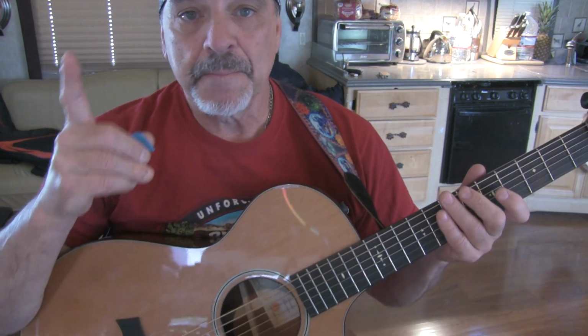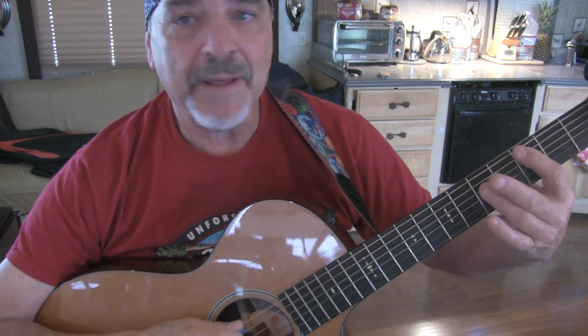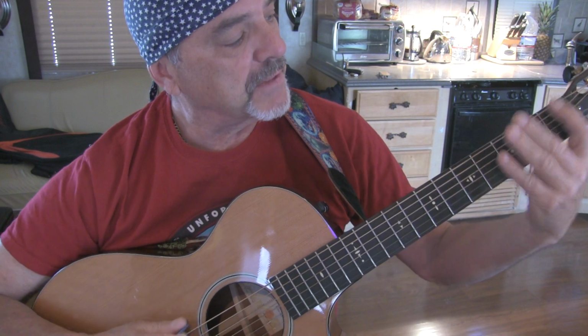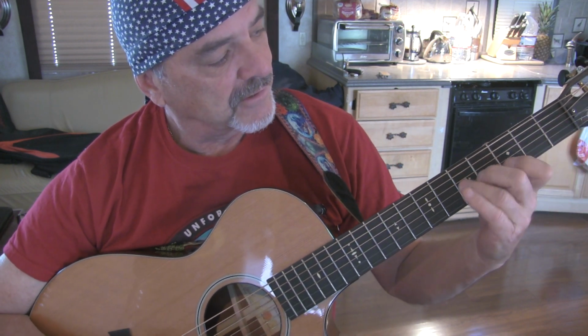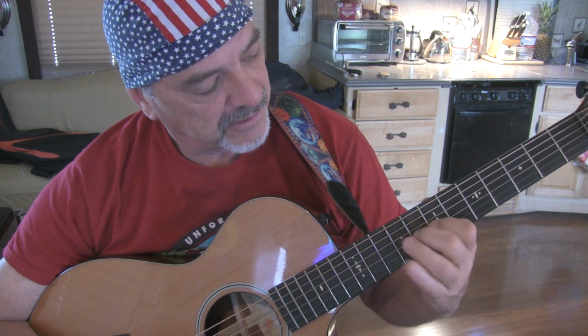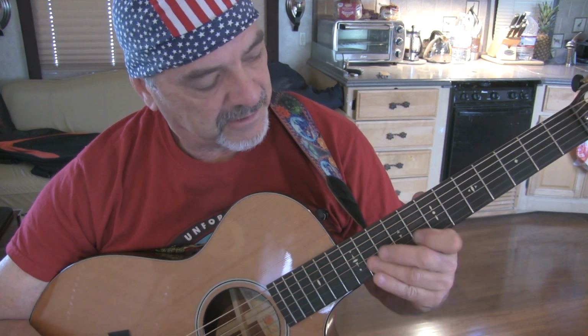Let's talk about a couple other chord forms. How about this one? This is basically a C major, right? Same thing. Up here. It's simple, pentatonic.